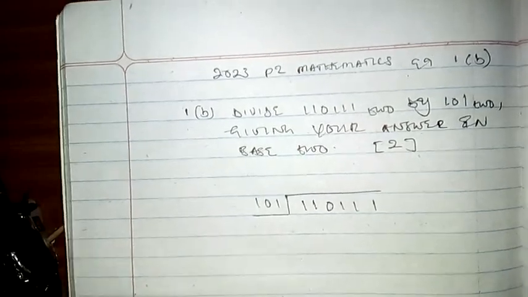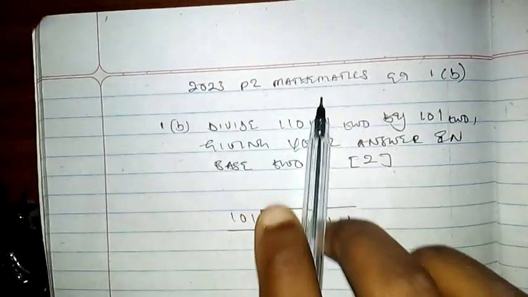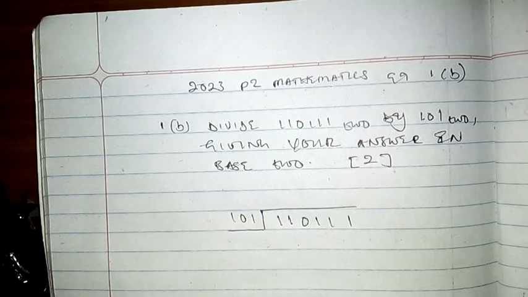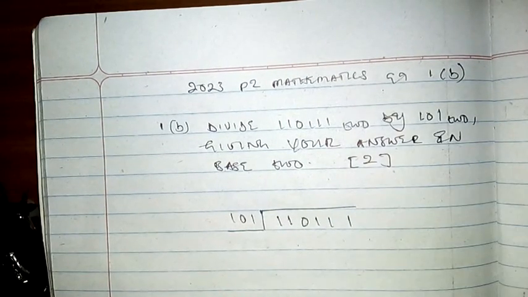In today's video, I would like us to solve this question from the 2023 Paper 2 Mathematics Grade 9 past paper prepared by the Examination Council of Zambia. So you can locate this question on question 1b. Let us read out the question together.